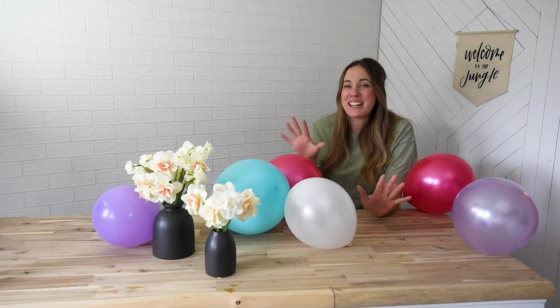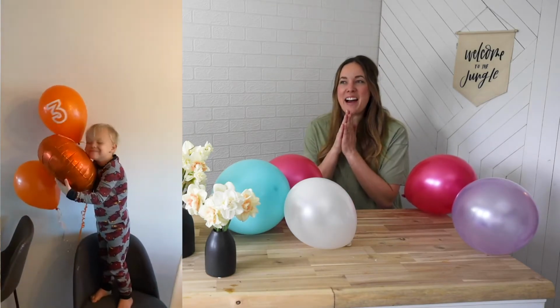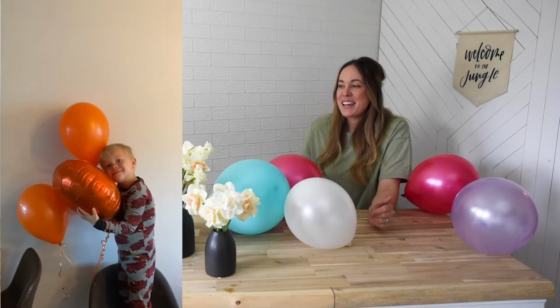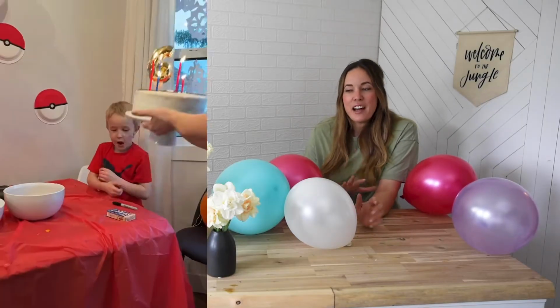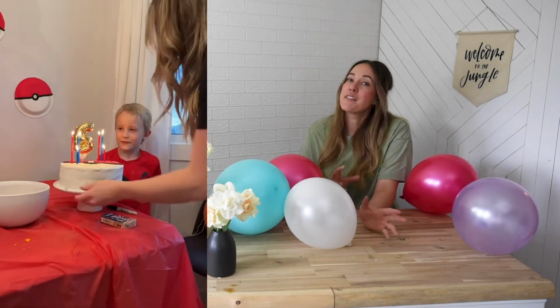LemonThistle.com, and today I am so excited to talk about kids' birthday parties, specifically modern kids' parties on a budget. So I have 4 kids, and that means a lot of birthday parties. We love to celebrate, and I love to DIY their parties and have them in our home.